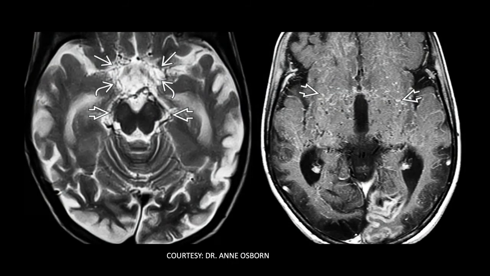See how the vessel itself is not seen, but you can see a lot of flow voids, and it's extending anteriorly and posteriorly because it's much more florid. And you can see the lenticulostriate arteries, they can enhance. This patient also has other findings, okay? But we're focusing right now here.